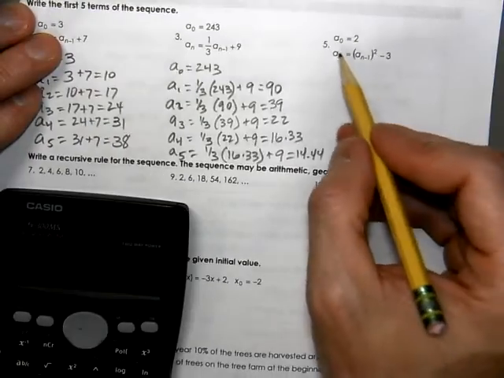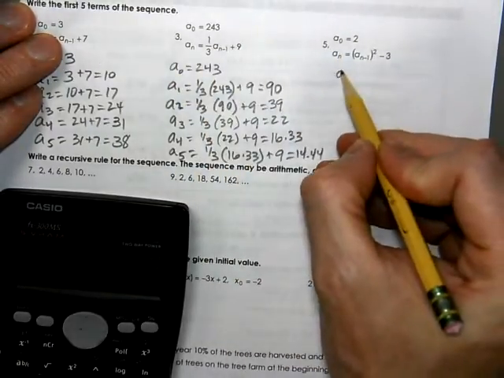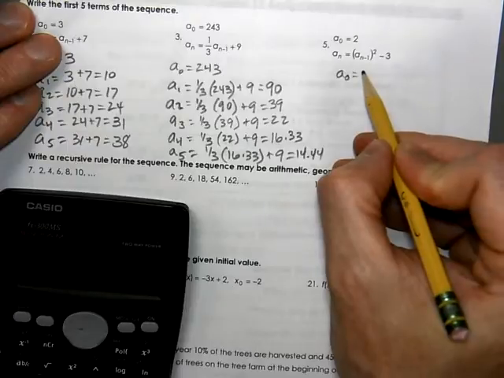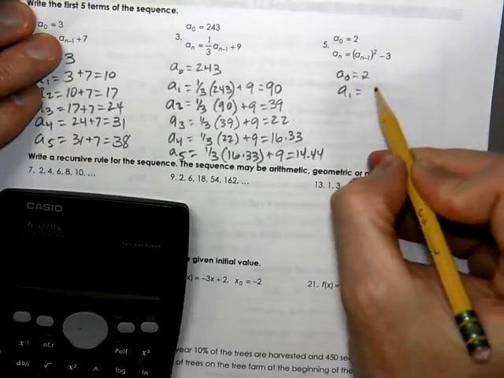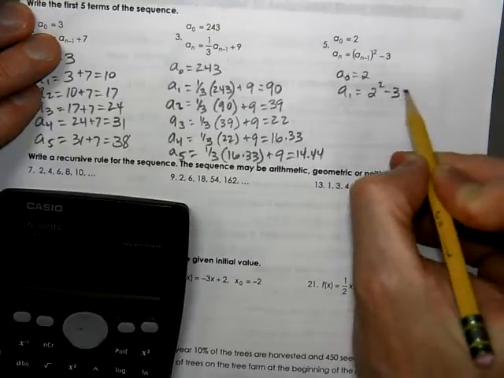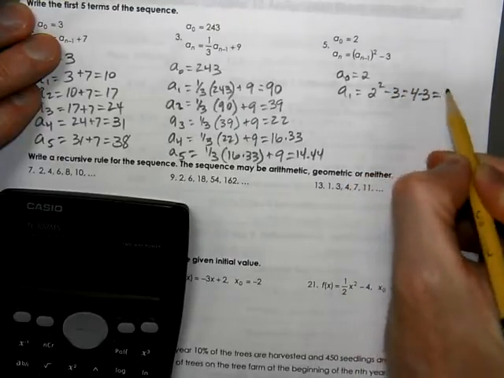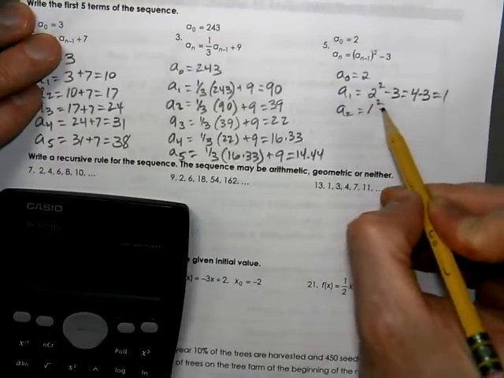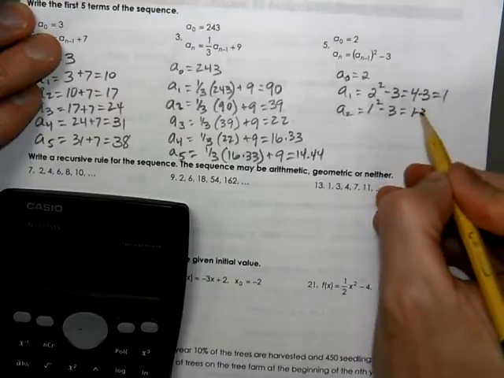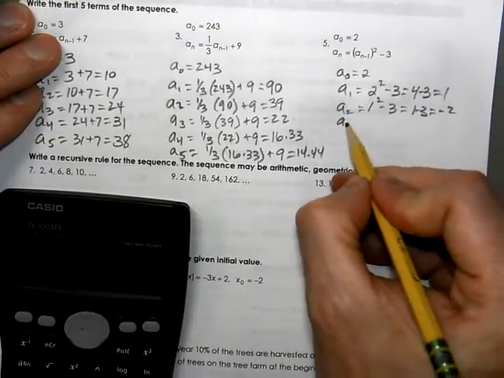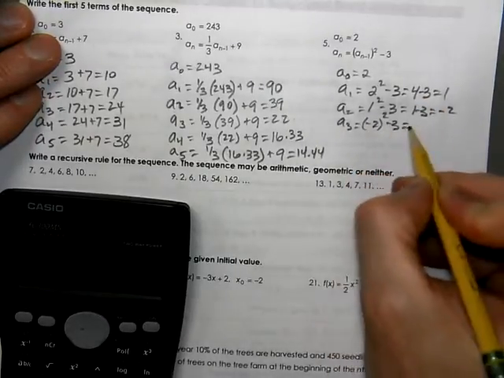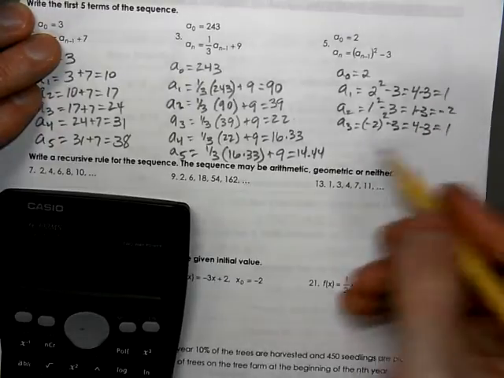Here with number, the 5th one. A of 0 is 2. Our next term is going to be that value squared minus 3, which is 4 minus 3, which gives us 1. Then we're going to say that number squared minus 3 gives us 1 minus 3, which is -2. -2 squared minus 3 gives us 1.